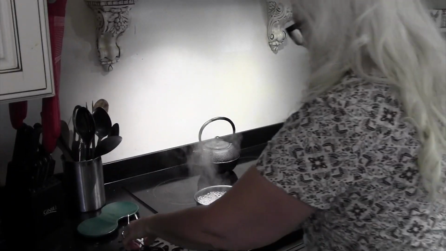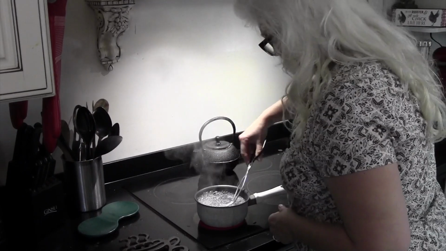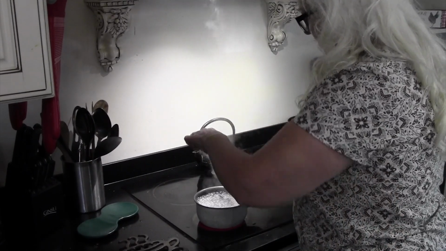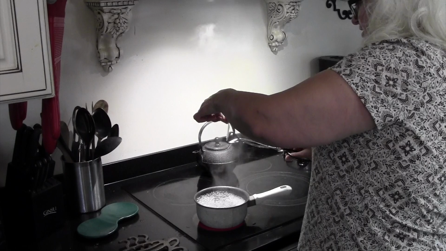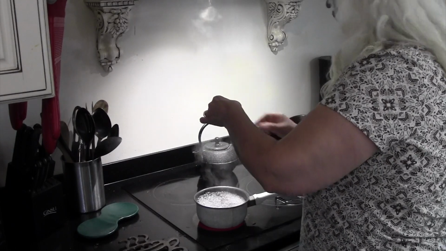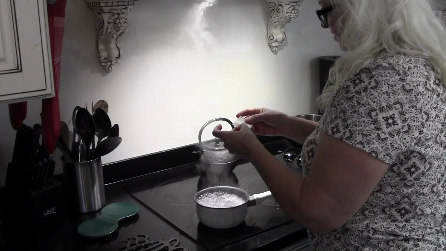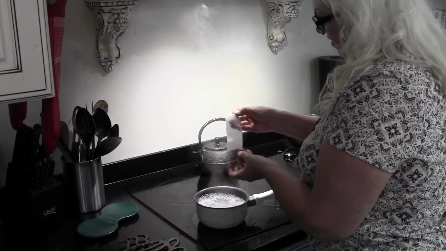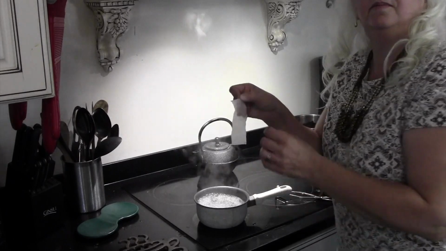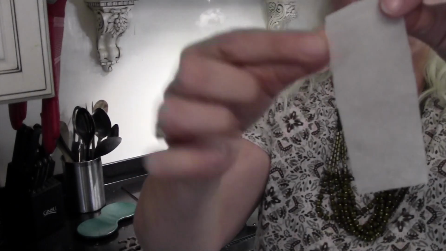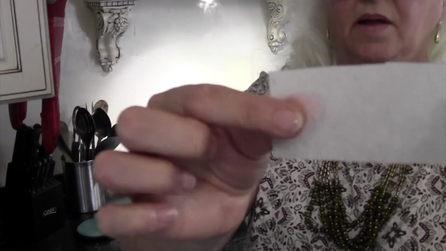All right, I'm going to remove it. And I'm going to unfold it. Make sure it's all solid there. It's still the same shape. No damage. So it did not melt.